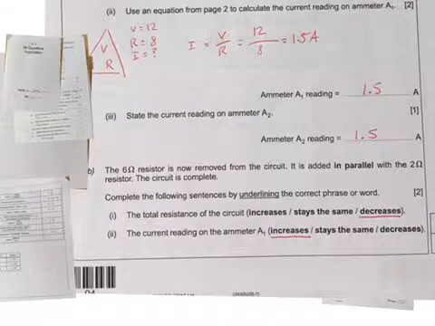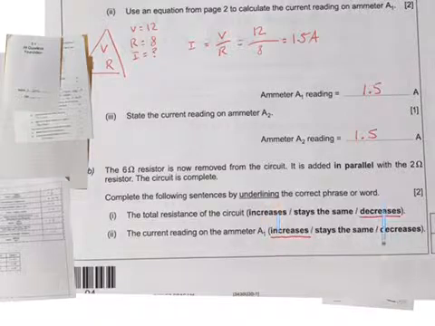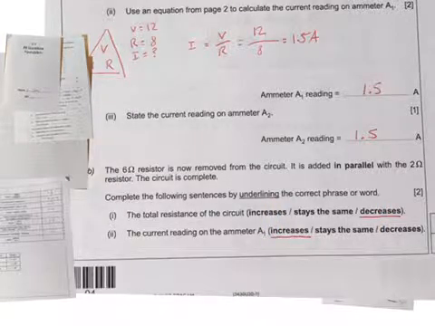Ooh, exciting. Complete the sentences by underlining. So the total resistance now of the circuit is going to decrease. If it's in parallel, it's going to decrease, not increase. And then the current reading on A1 is going to increase, because as resistance goes down, current goes up. Lovely.